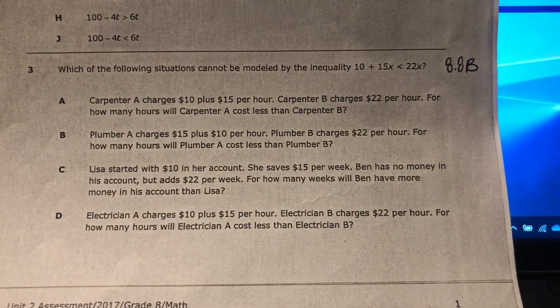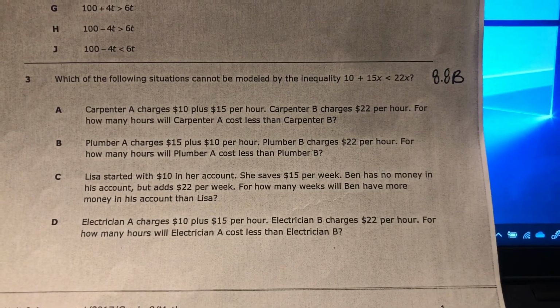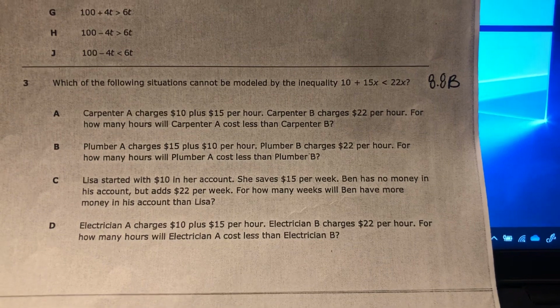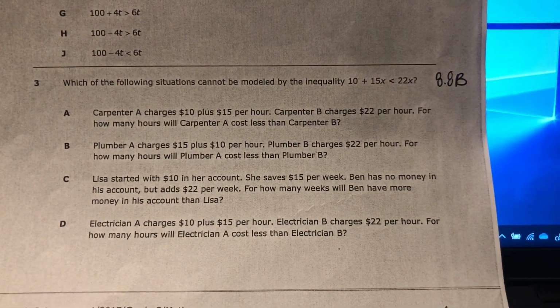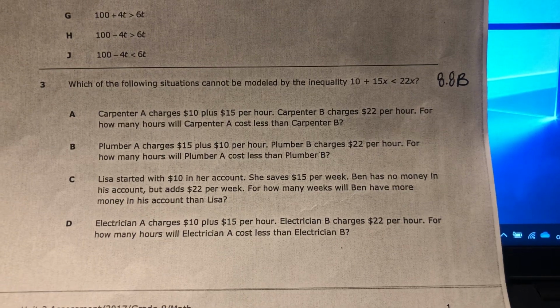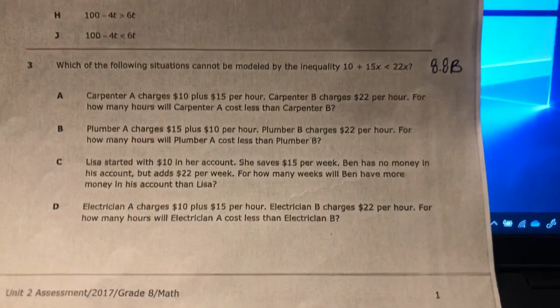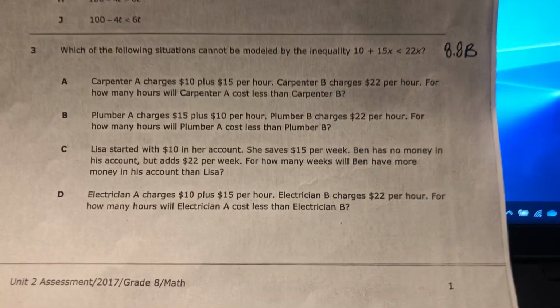B, Plumber A charges $15 plus $10 per hour. Plumber B charges $22 per hour. For how many hours will Plumber A cost less than Plumber B? C, Lisa started with $10 in her account. She saves $15 per week. Ben has no money in his account but adds $22 per week. For how many weeks will Ben have more money in his account than Lisa?